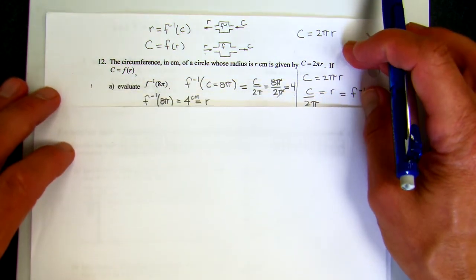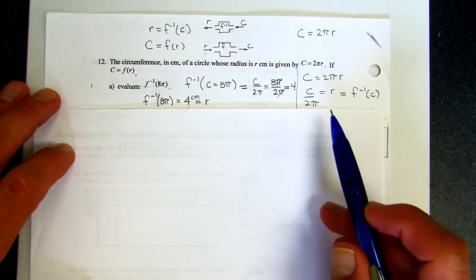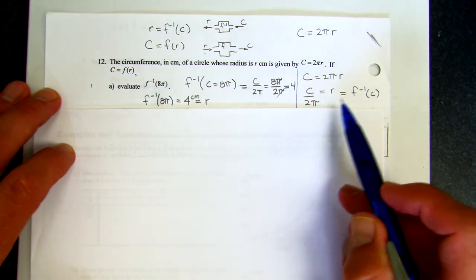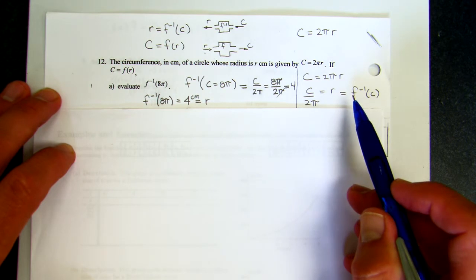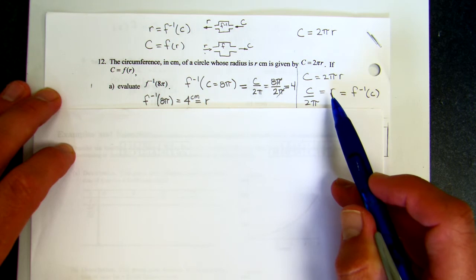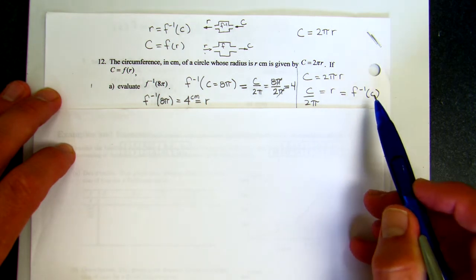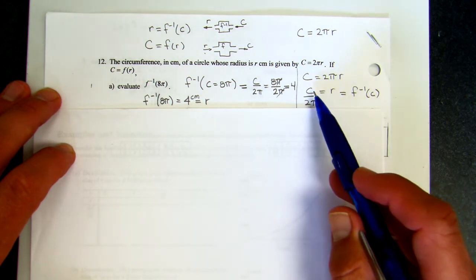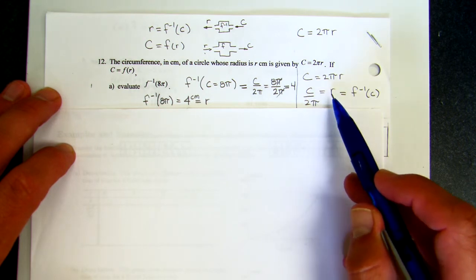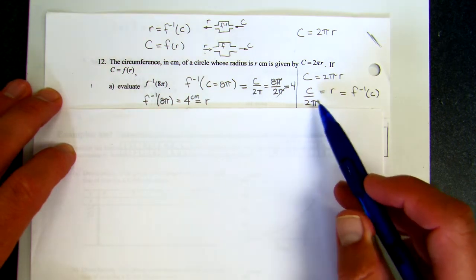And we would do that by dividing both sides by 2 pi. So we get radius is circumference divided by 2 pi. That would be the inverse function. Notice now it's as a function of circumference. So this is radius as a function of circumference. So circumference is now the input, and if we put it in, we'll get the radius coming out.